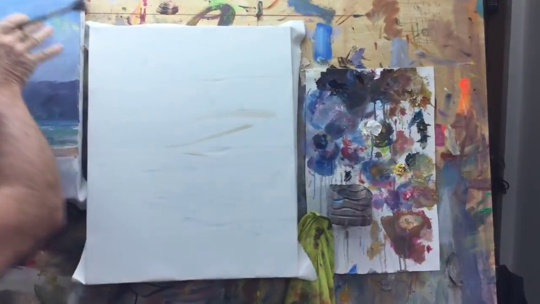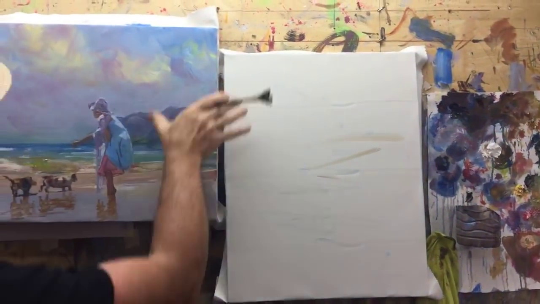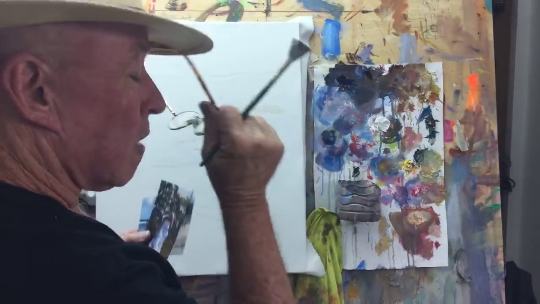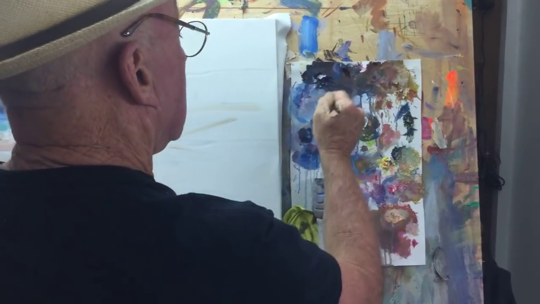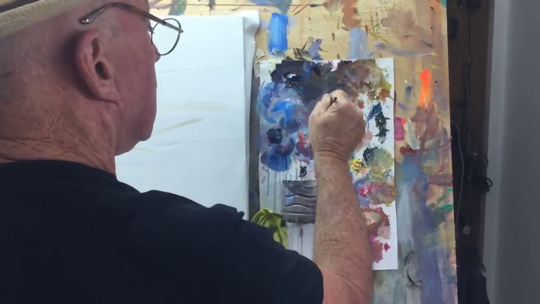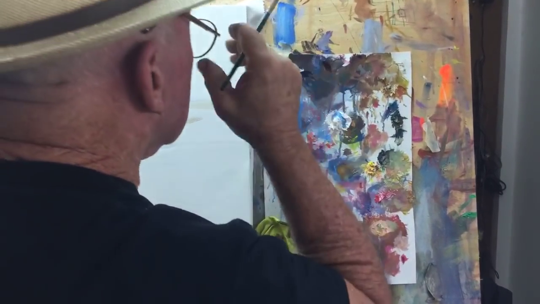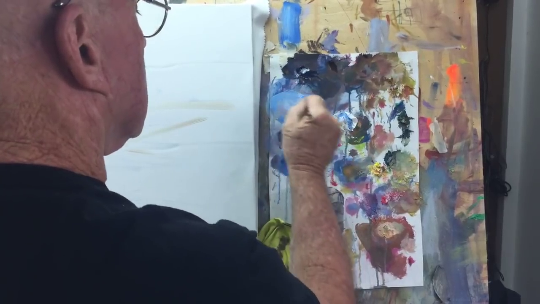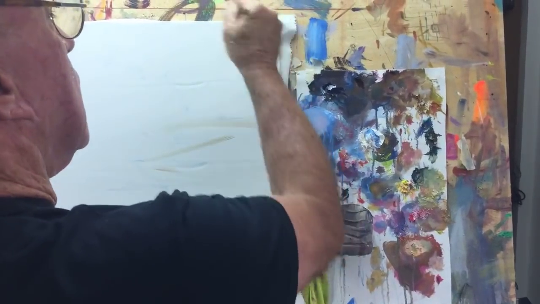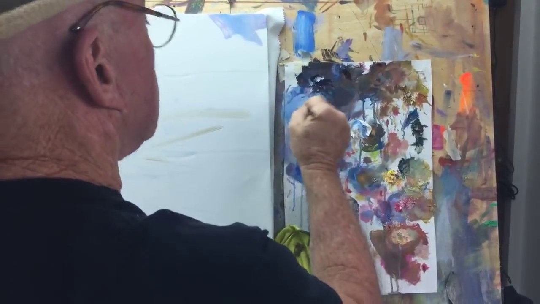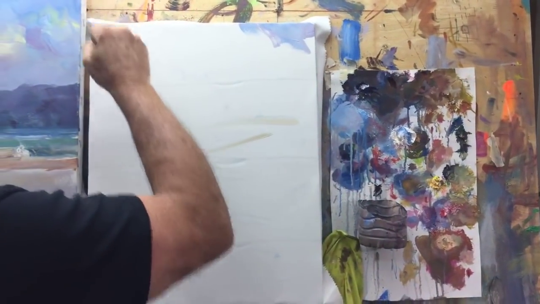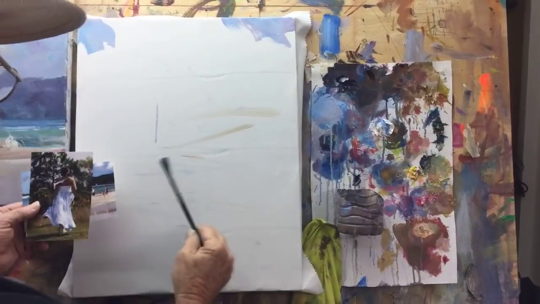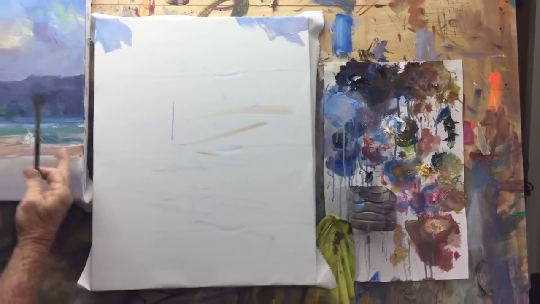So I'm going to take what I've got here, for example, and take it over. So off I go. So a little bit of phthalo there, throw in a little bit of a pink, give us a light colour, a light bluey sky colour, and we'll put that in down here. We're going to come down to about, that figure's going to go in here somewhere. We want her sort of coming into the water.